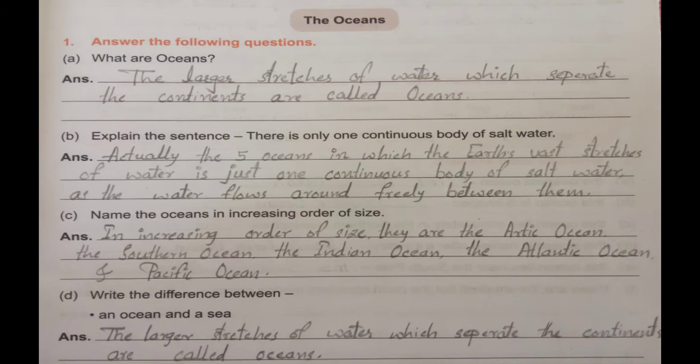Write down the answer. Write an arrow mark, or you can write ANS as a short form of answer. The larger stretches of water which separate the continents are called oceans.